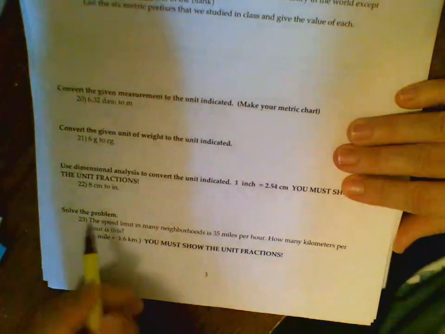Let me do another one down here with number 22, and then I'll come back up and talk about metrics. 22. I have 8 centimeters to inches, and I'm told that 1 inch is 2.54 centimeters. So I want to use a unit fraction. I'm going to have 8 centimeters over 1 times. Now, because I want to get rid of centimeters, centimeters go in the denominator, inches go in the top. And then I look at my numbers.